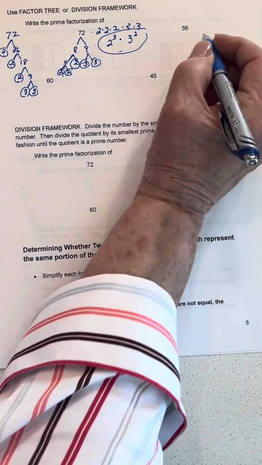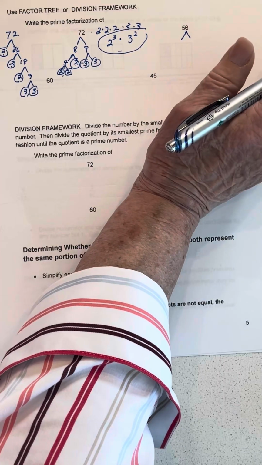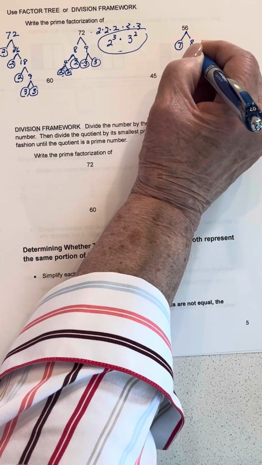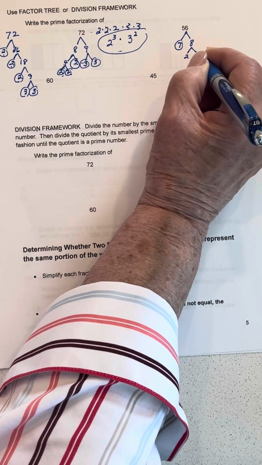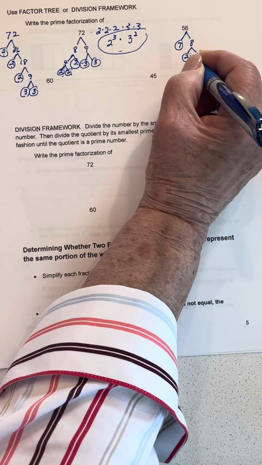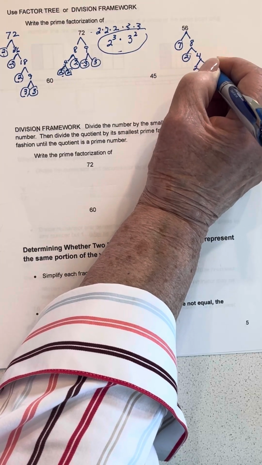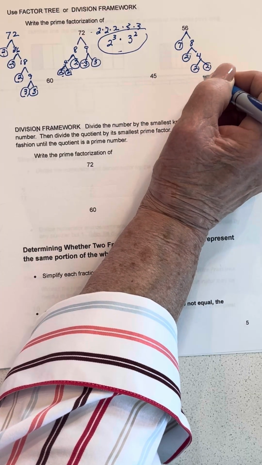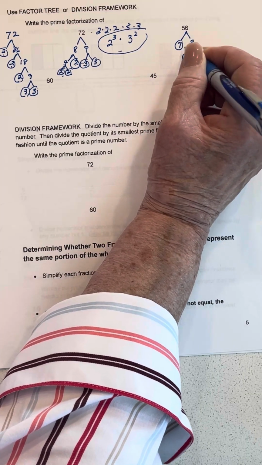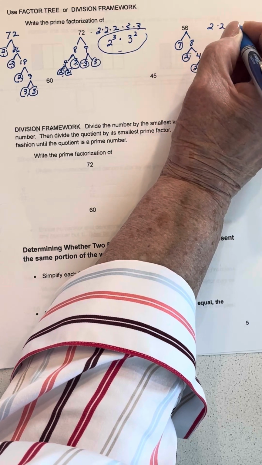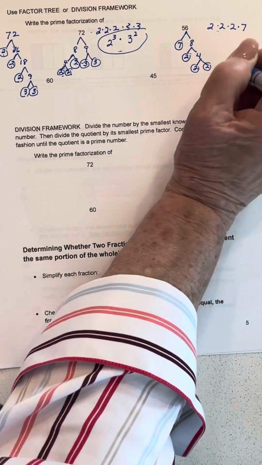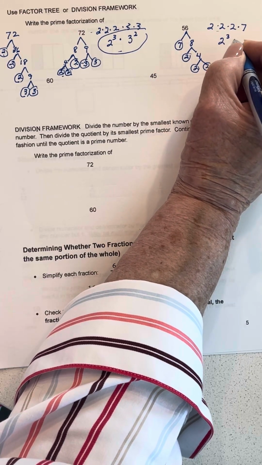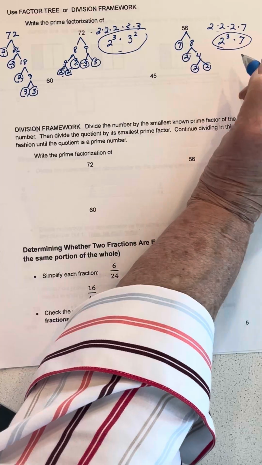So let's do 56. There's several ways you can do this. I'm thinking 7 times 8. 7 is prime. 8 is not. 2 times 4. 2 is prime. 4 is not. We can break it apart into 2 times 2. So we have 2 times 2 times 2 times 2 times 7. And if you multiply those together, you get 56. So in exponential form, it'd be 2 to the third power times 7.